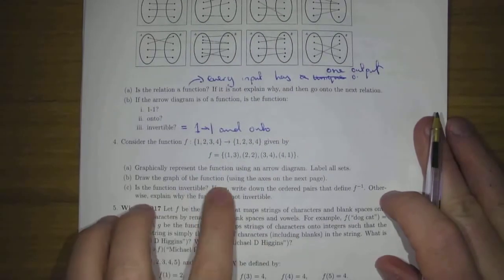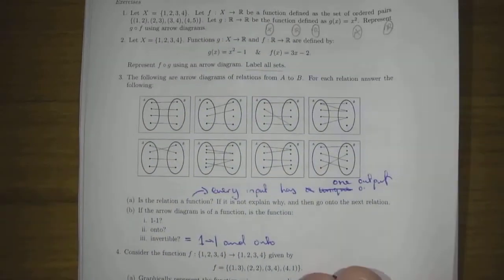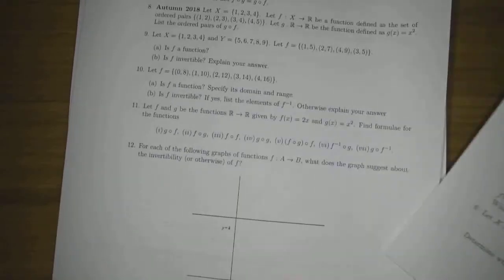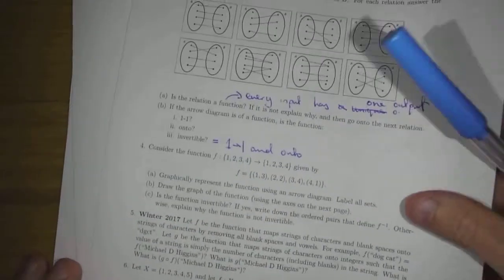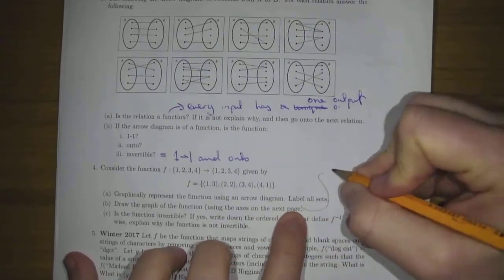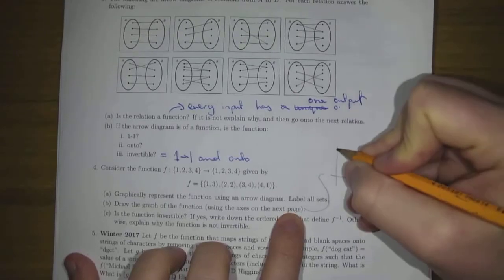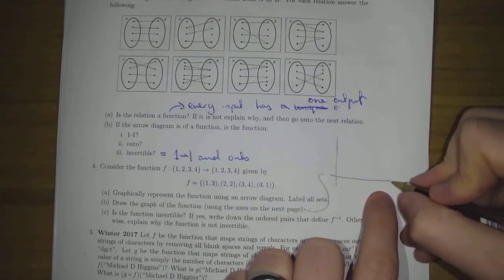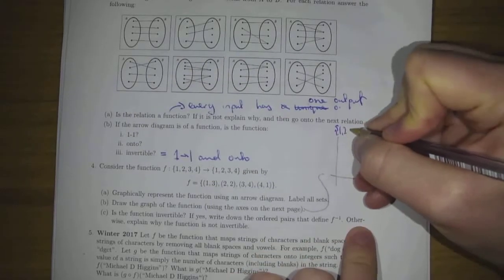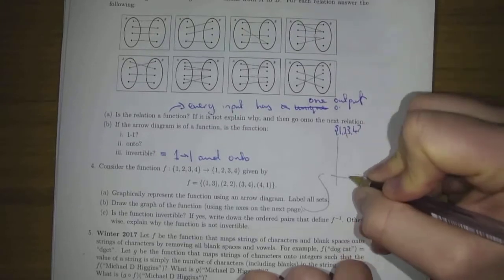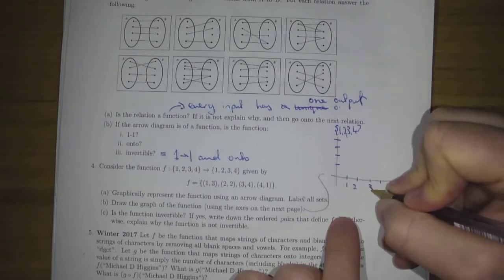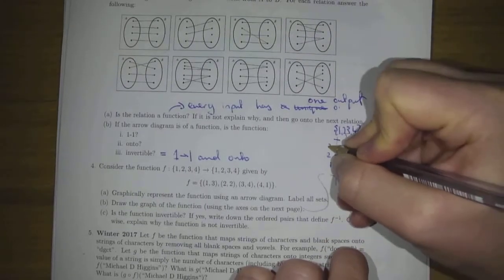Shouldn't be an issue. Draw the graph. I think there's axes on the next page. So when I say graph there, it means coordinate graph. Oh, there's no axis. I don't know what axis on the next page means there. I think, so we'll set it up. So the input set and the output set. So you can nearly draw the name of the set. 1, 2, 3, 4. 1, 2, 3, 4. Do not join up the points on the graph.